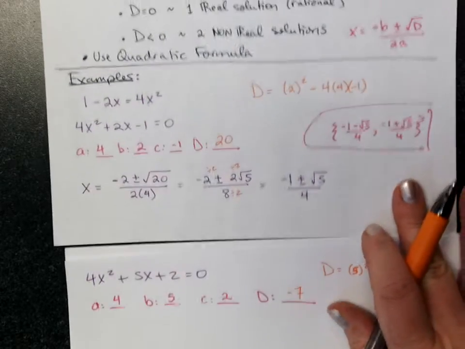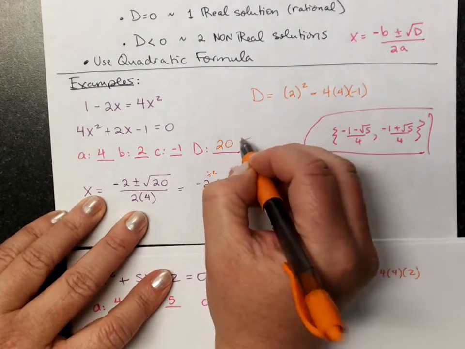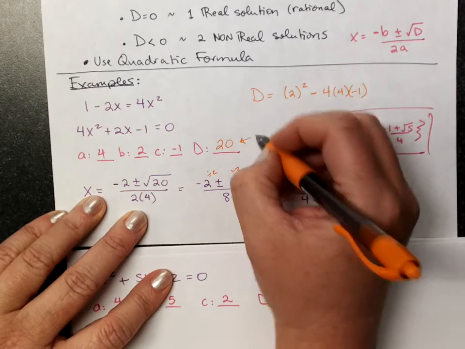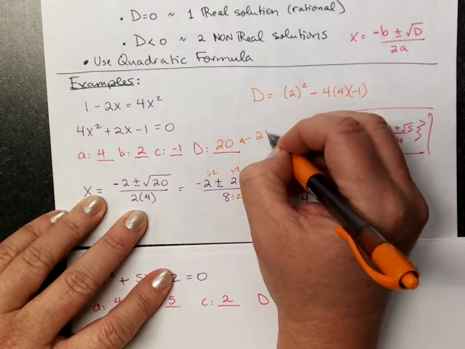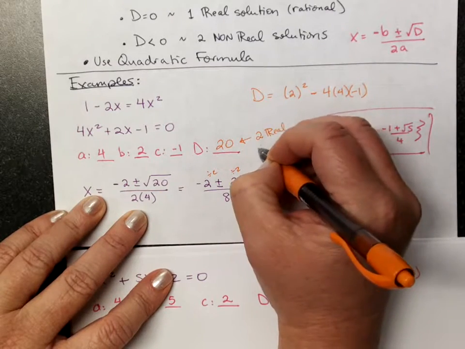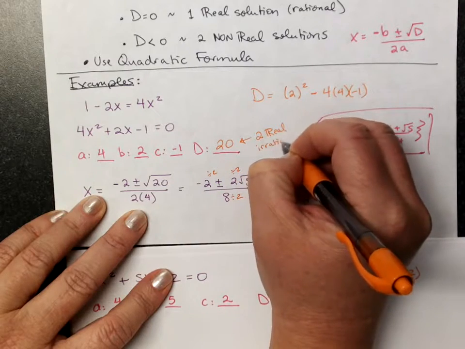Now here in this one, let me make a note of this. We know just by looking at that, because D is greater than 0 and not a perfect square, we're expecting 2 real, irrational solutions.